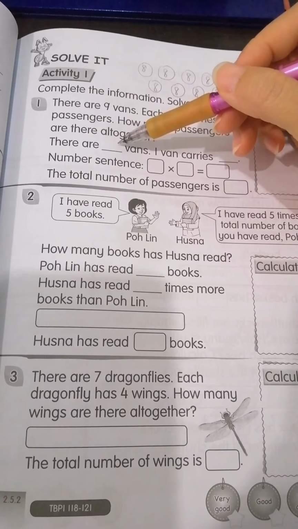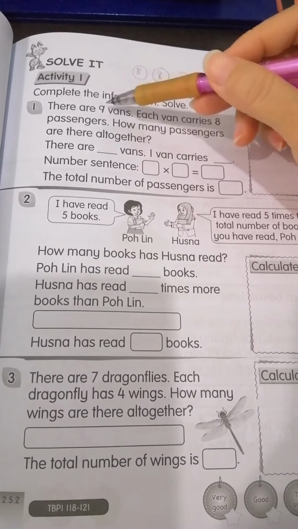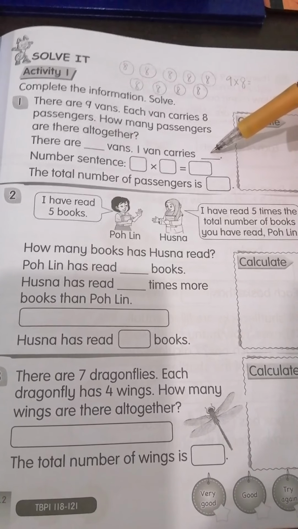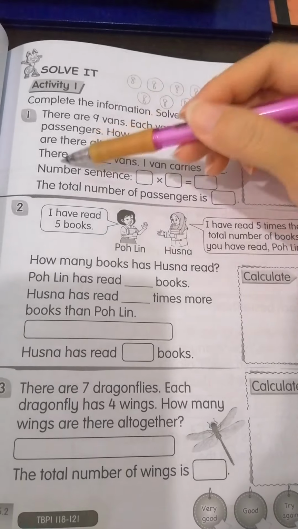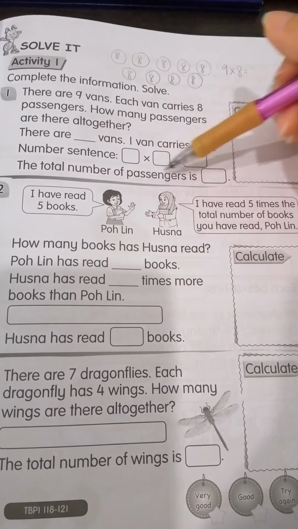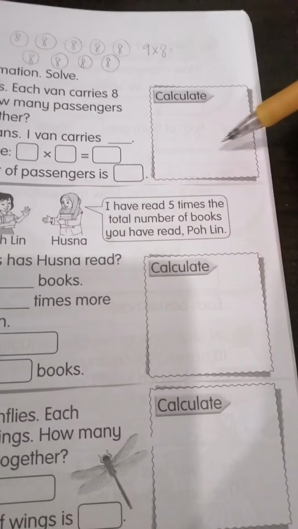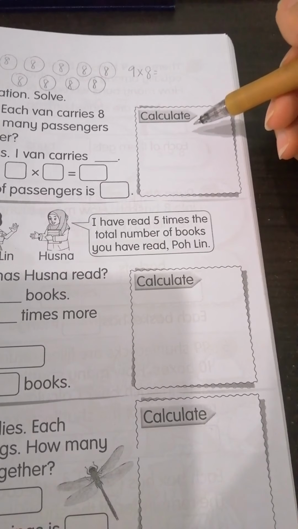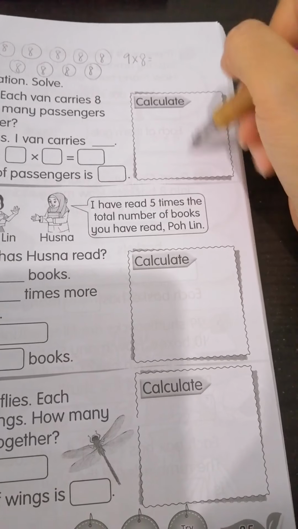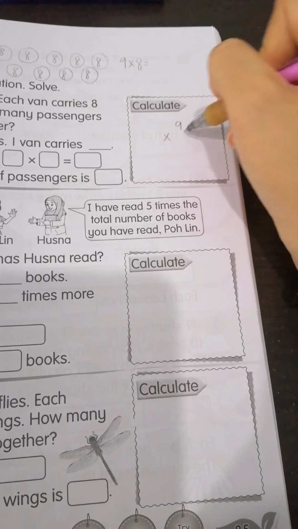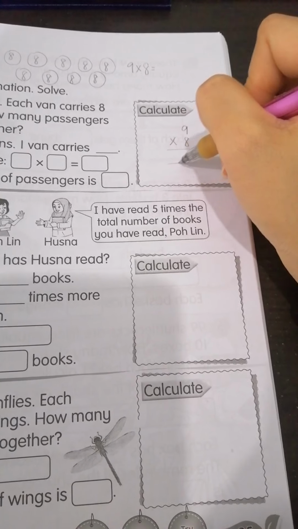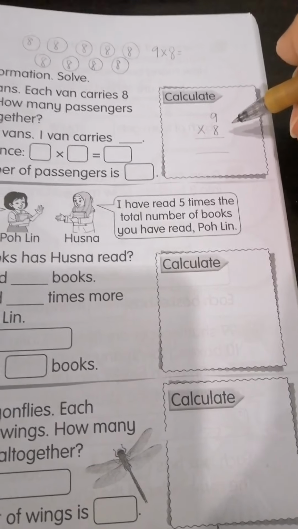So here you need to fill in the information. There are how many vans? 9 vans. One van carries 8, so this means 8 passengers. Number sentence like this: 9 times 8 equals to how many? The total number of passengers is, in this column, calculate this column. You need to write the standard written method, in the vertical form, 9 times 8. So you use your ruler and draw 2 lines. Make sure you use a ruler and make sure the line is straight.